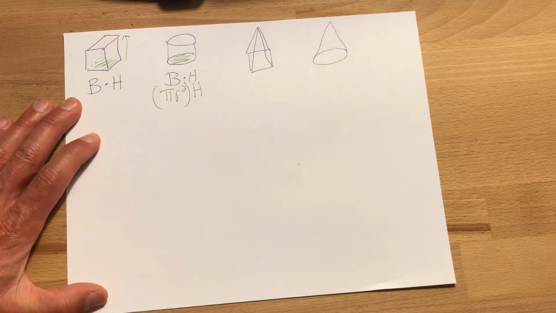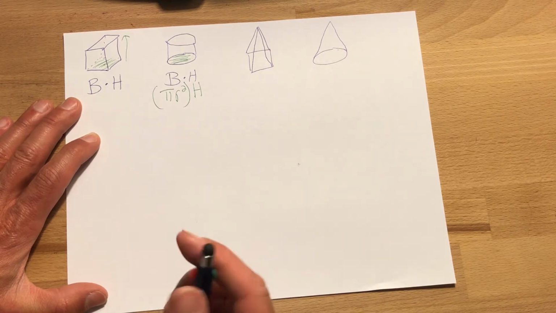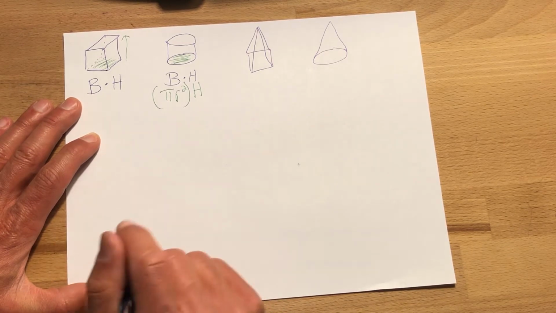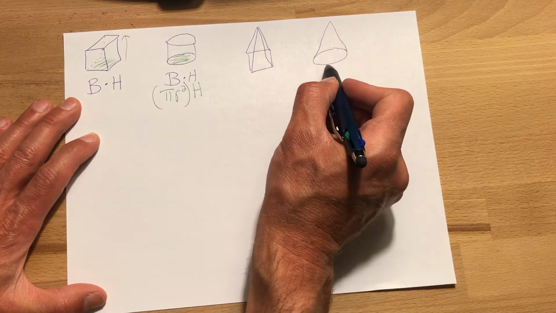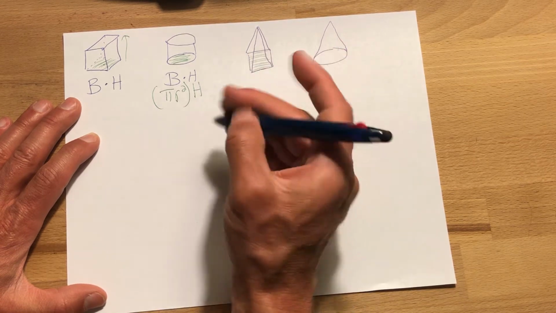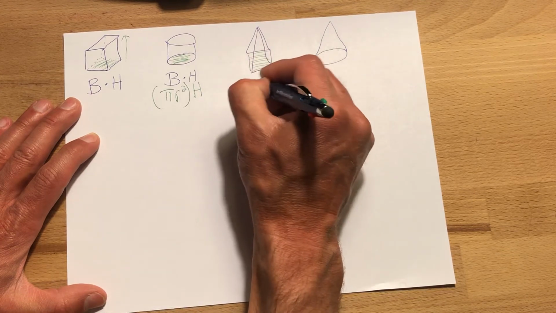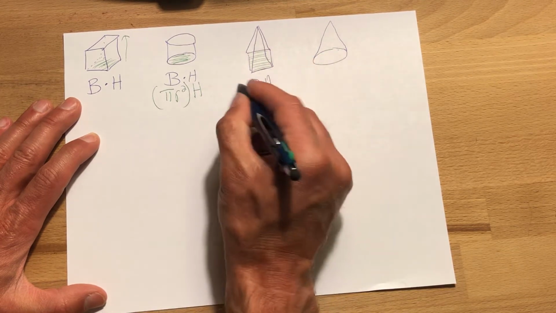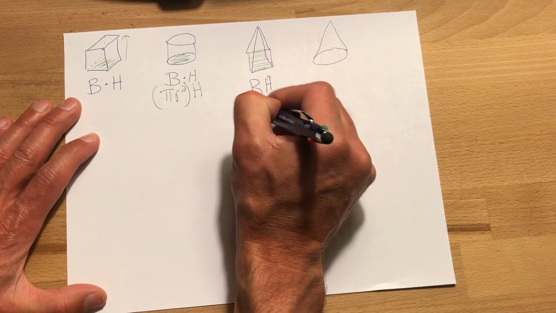Now, if you look on the notes for this, it says 1/3 area of the base times the height. So we're going to technically take the area of this base times the height, but multiply by 1/3, or what I like to do is represent it like this, divide by 3.